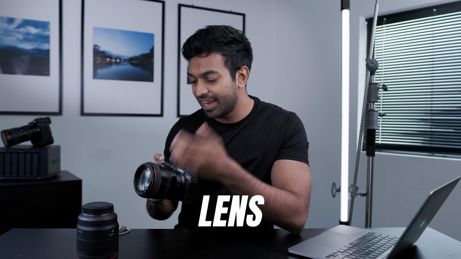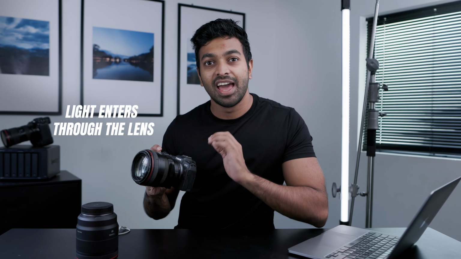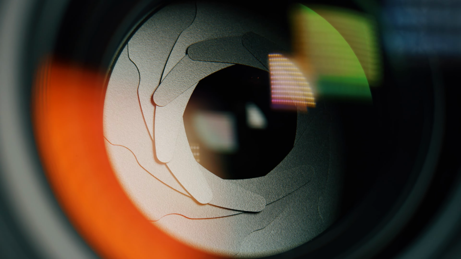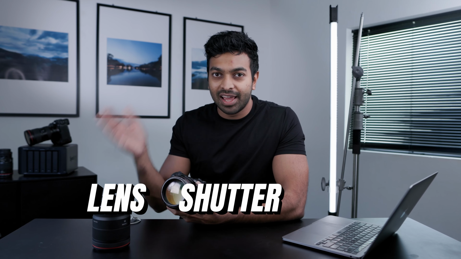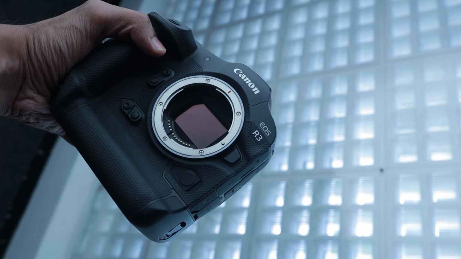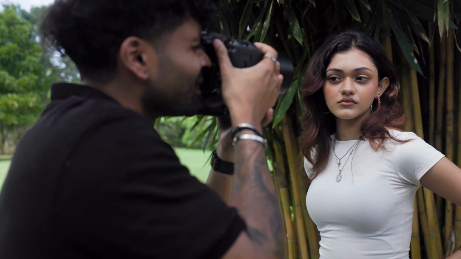Well, it all starts with the lens. Light enters through the lens and is focused down onto the sensor. But there is a shutter in between the lens and the sensor. This shutter opens and closes, controlling how much light is allowed into the camera. A fast shutter lets less light in, and vice versa. The sensor records that light and converts it into digital photos.